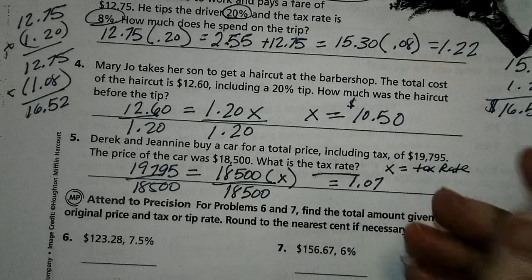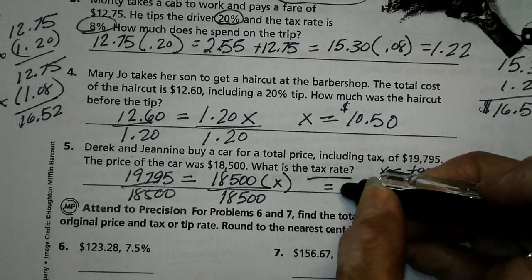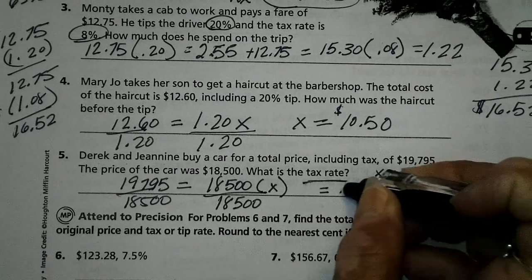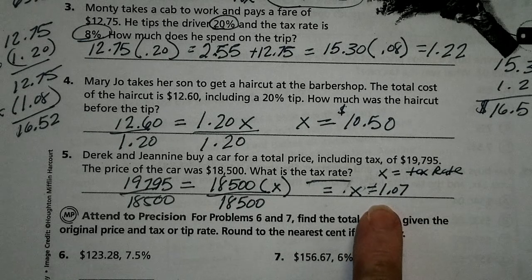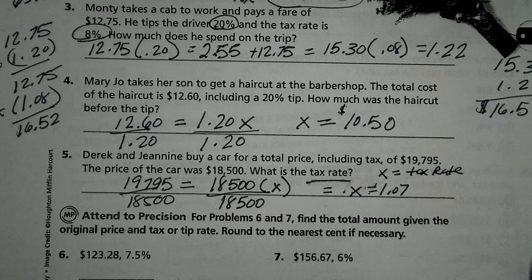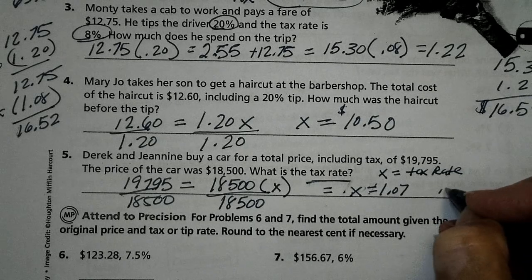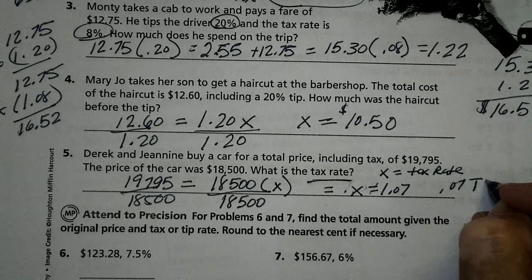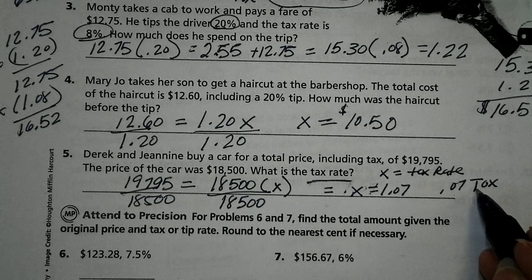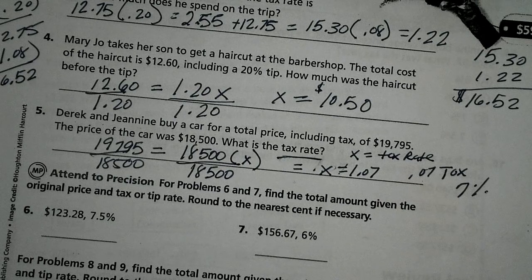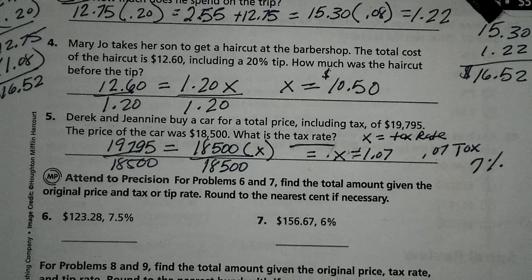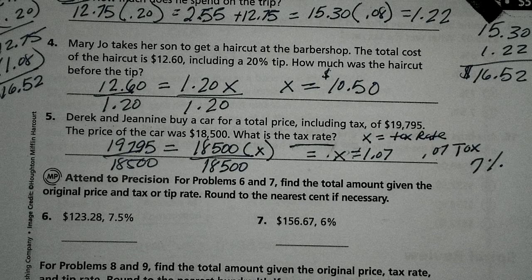Okay, so the 1 represents the original price, right? Because that is 100% of that item here. The 7% represents the tax. So 0.07 is the tax, and as a percent, it would be 7%. Okay, everybody understand that one? Yes.